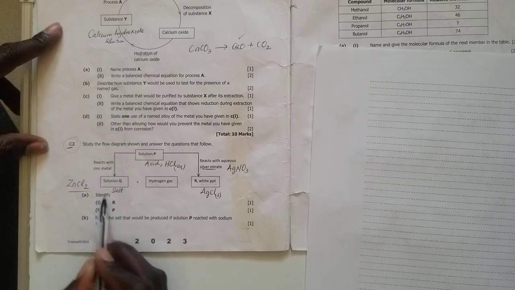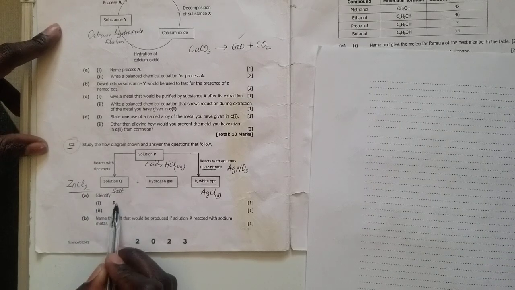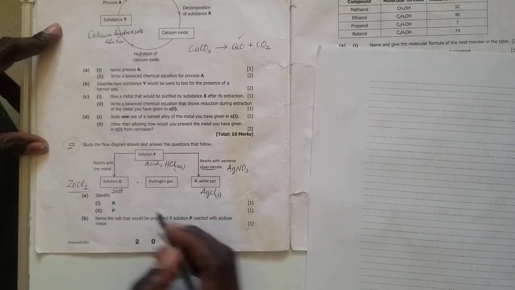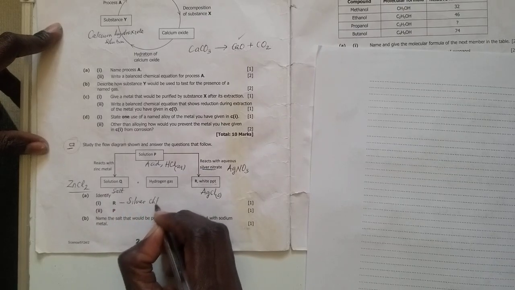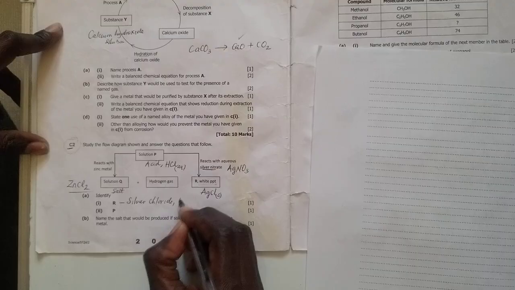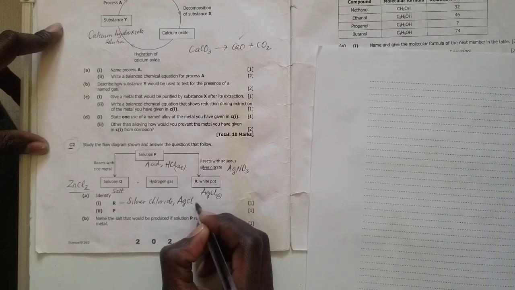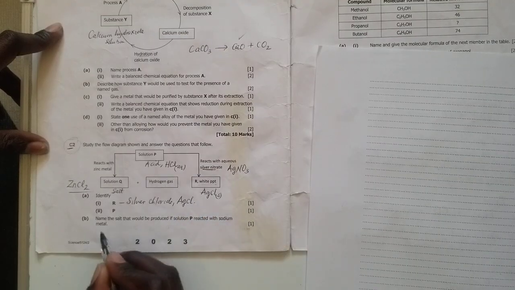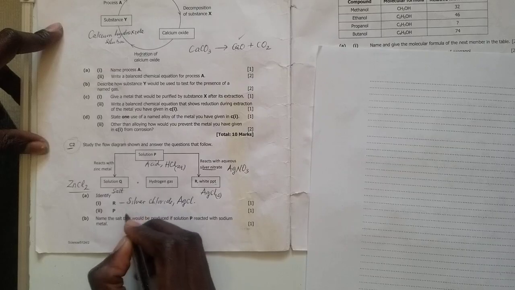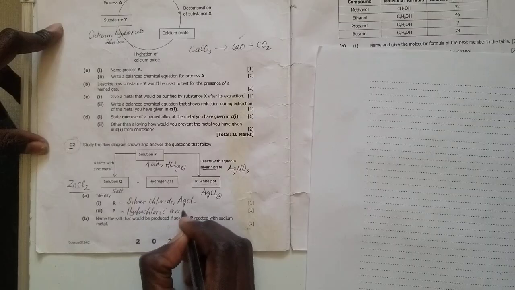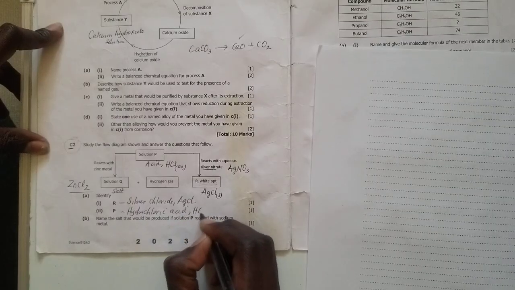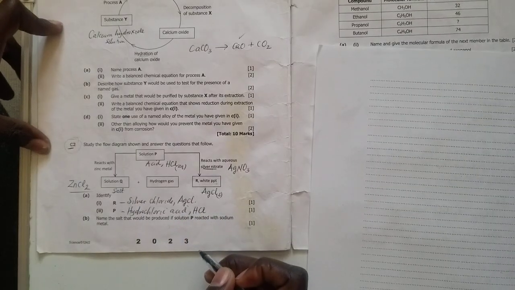So the question was saying identify R. So R should have actually been silver chloride. So please go back to your qualitative notes if you're struggling. Then P should have been hydrochloric acid, HCl.